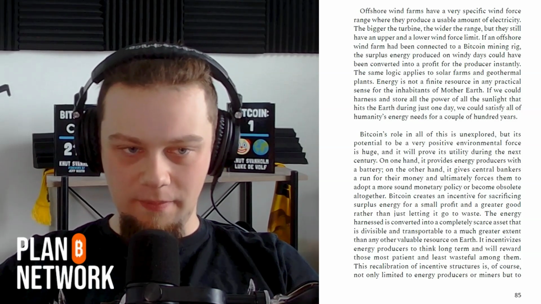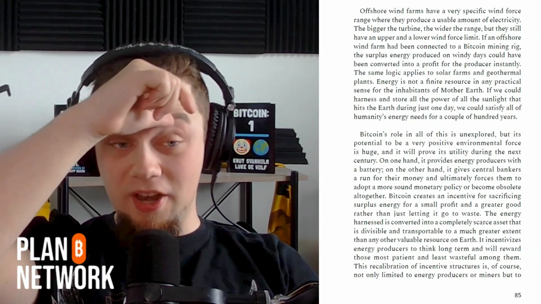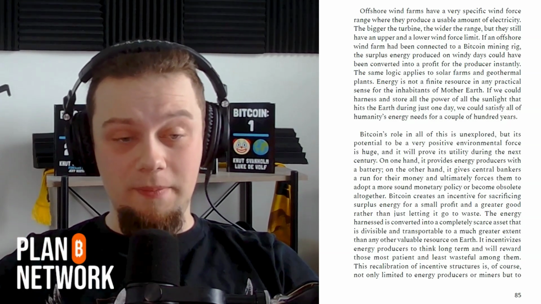Offshore wind farms have a very specific wind force range where they produce a usable amount of electricity. The bigger the turbine, the wider the range, but they still have an upper and lower wind force limit. If an offshore wind farm had been connected to a Bitcoin mining rig, the surplus energy produced on windy days could have been converted into a profit for the producer instantly. The same logic applies to solar farms and geothermal plants.